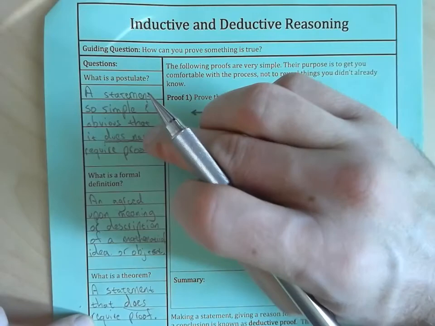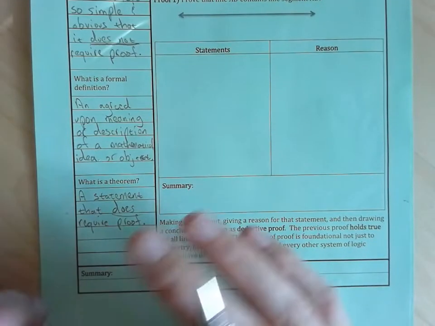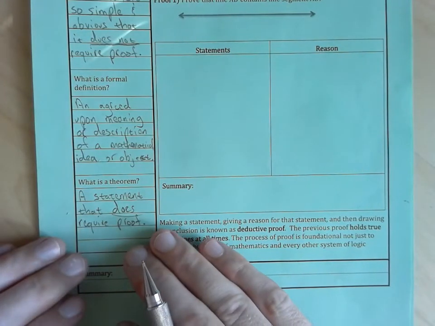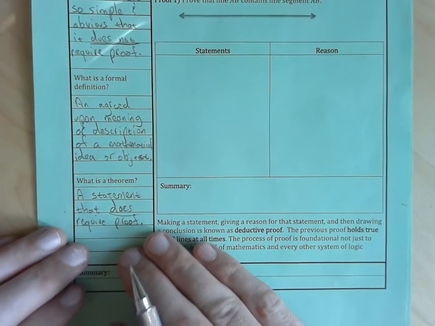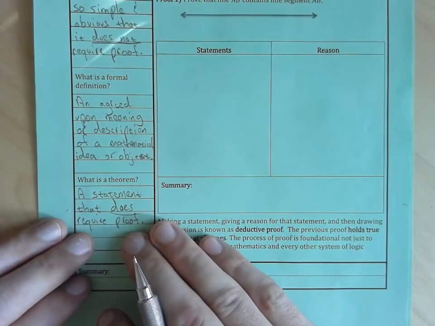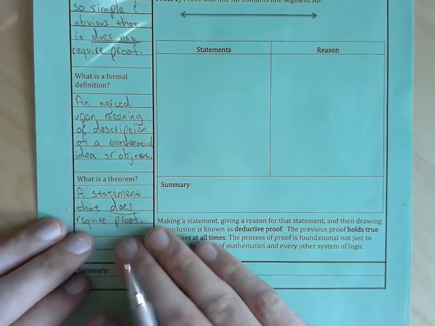Postulates do not require proof because they're so obvious. Theorems are a little bit less obvious, or maybe they're not, but theorems they do need to be proven. They're not something we can take at face value. We actually have to prove that theorems are true.